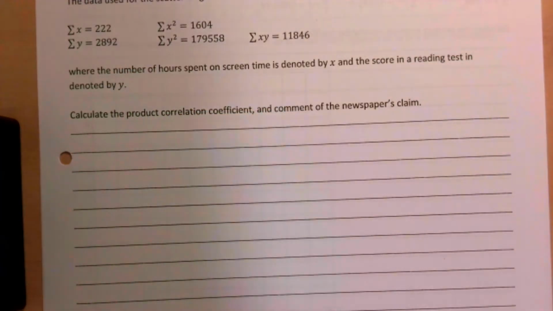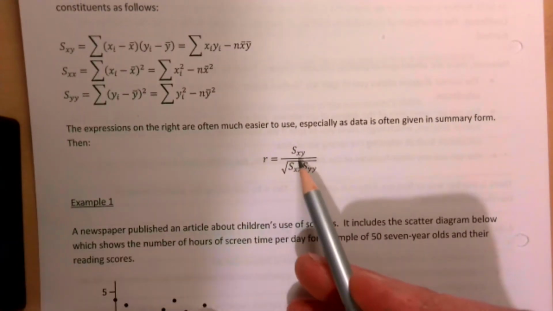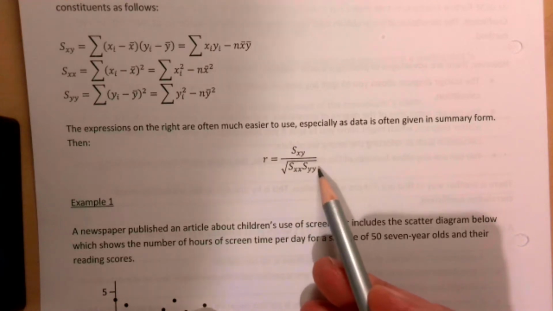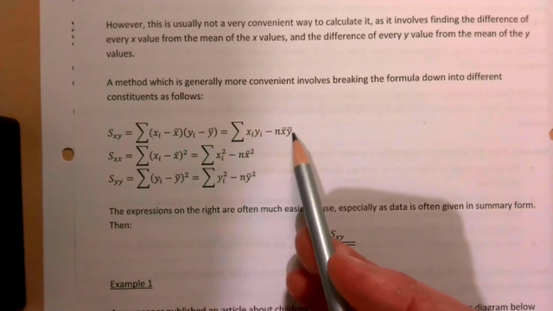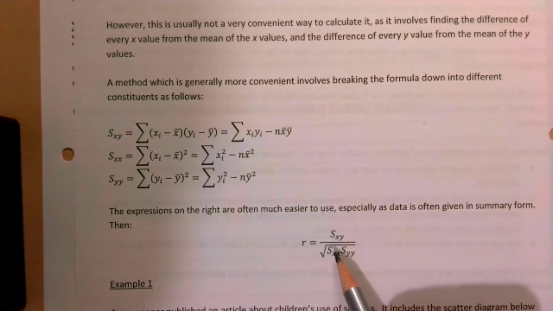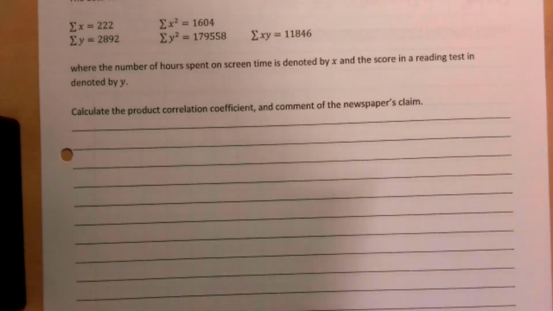So we're going to try and find this here. We need to find three pieces of information: SXY, SXX, and SYY. We're going to do it using this, and this, and sub it into this formula here, and that's going to give us our number, hopefully. So let's make a start.